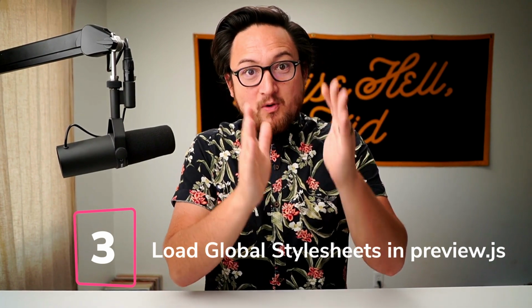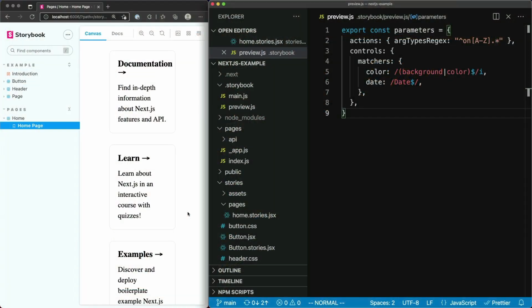Tip number 3 is to load global style sheets into the .storybook/preview.js file. I'm going to tell you why. When I was first starting out with Storybook, I had a handful of global styles and I would just import them from story to story. Anything that needed the global styles, I would just import in the story. And that's a terrible way to do it. It's a huge waste of time and a huge waste of typing. So I learned a better way to do that, and it comes in really handy here.